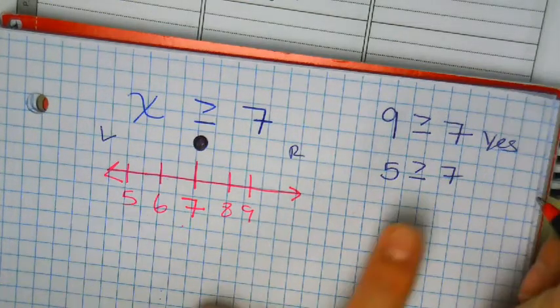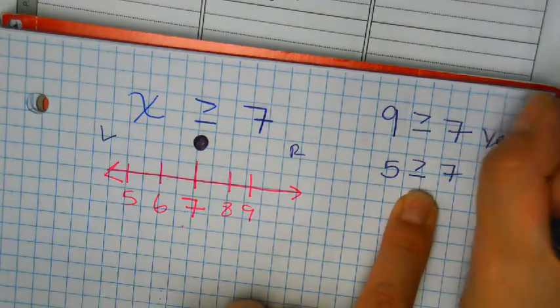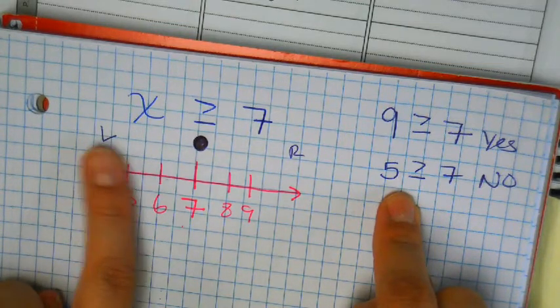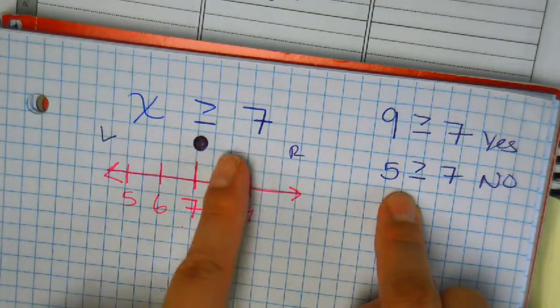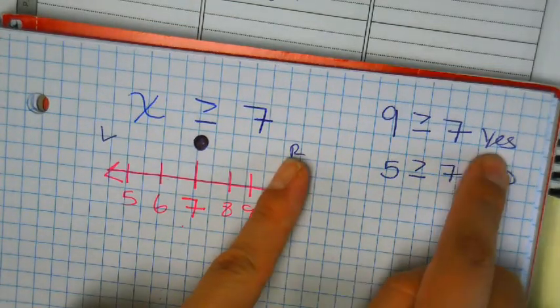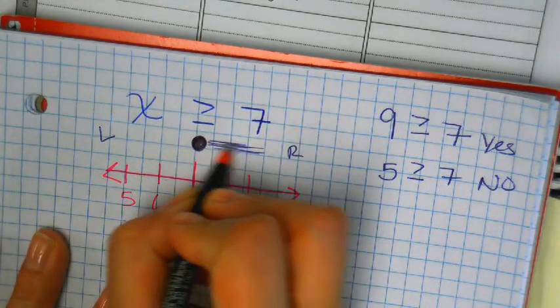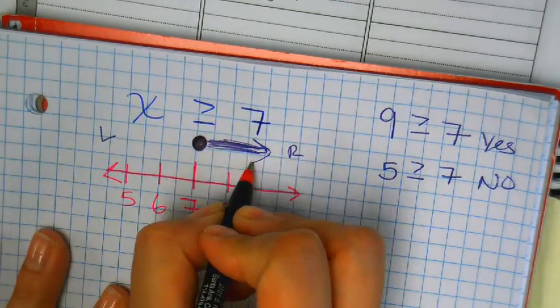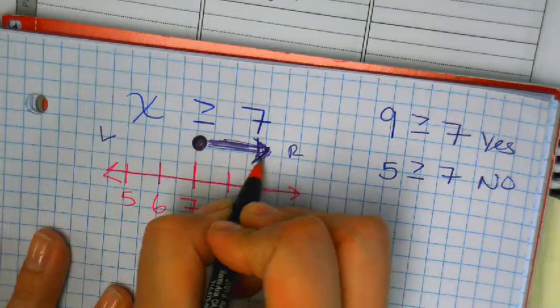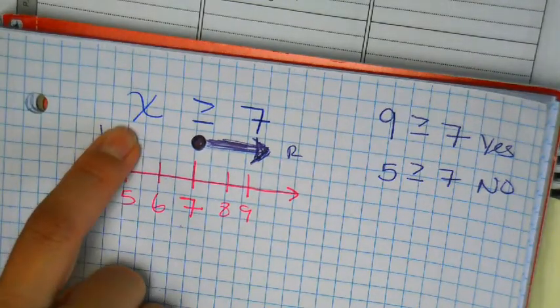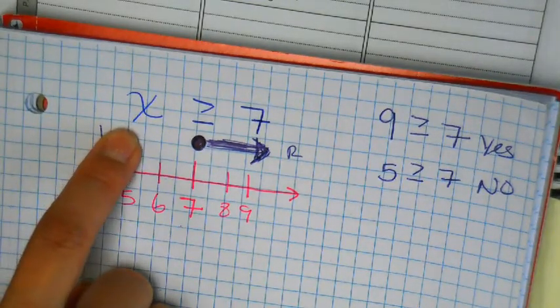Is the alligator eating the bigger number? No. So you know that 5 and this way are no good. These numbers on the right side, yes, they're possible solutions. So we would go this way and we would shade that way. So you have to ask yourself, which side does this become true, that the alligator is eating the correct number.